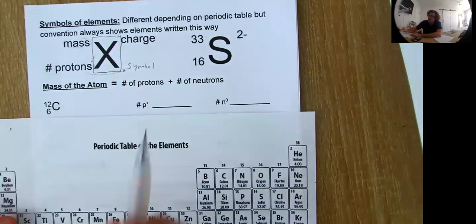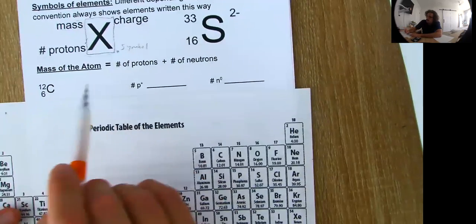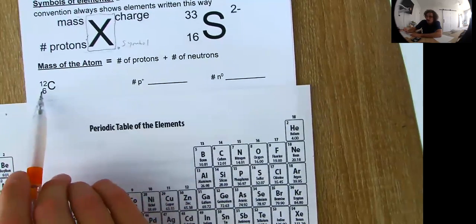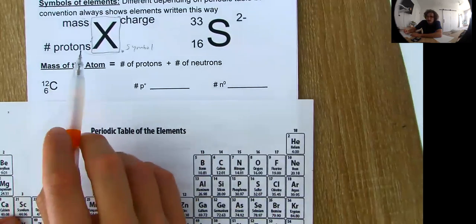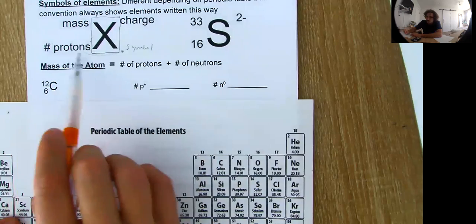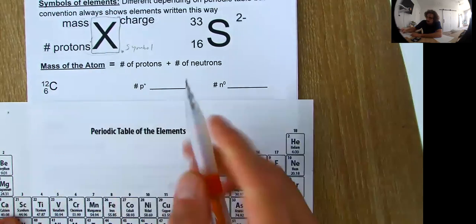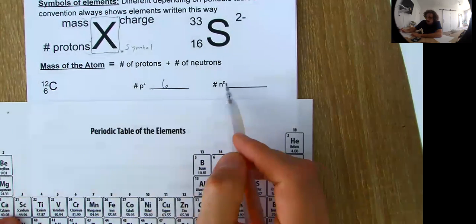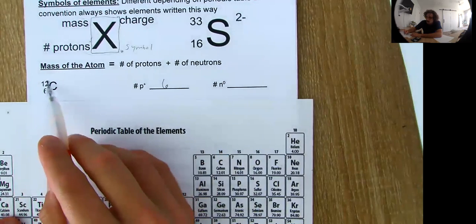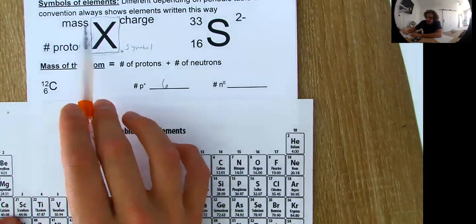All right, so let's practice. Okay, so here's the symbol, and we're trying to figure out how many protons, how many neutrons there are. Well, just follow this at the top, and you see that the number of protons is written on the bottom left. So the answer is 6. And the number of neutrons, now this is not 12. You might want to say 12 right away, but 12 is the mass number.